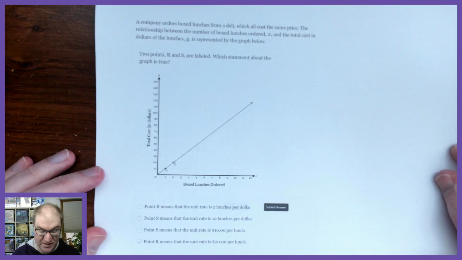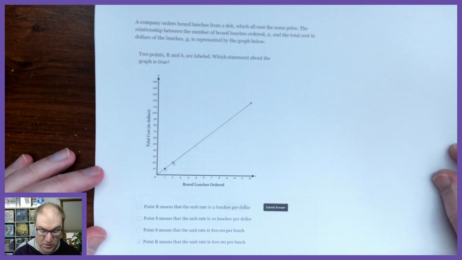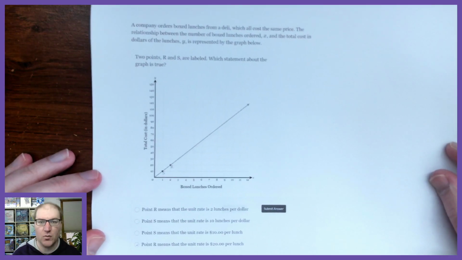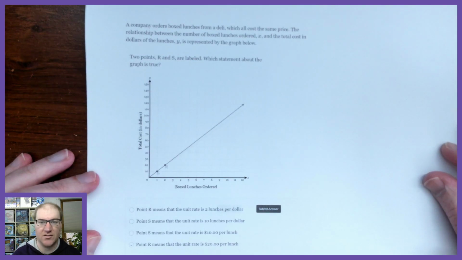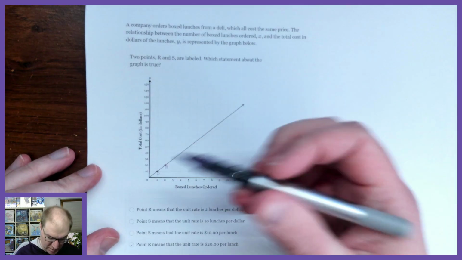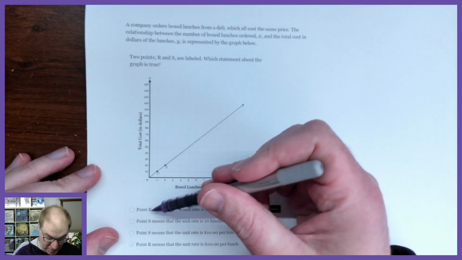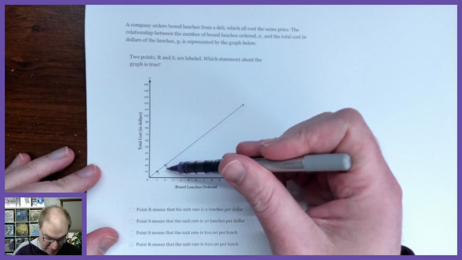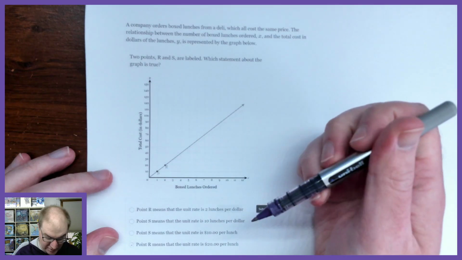A company orders boxed lunches from a deli, which all cost the same price. The relationship between the number of boxed lunches ordered X and the total cost in dollars of the lunches Y is represented by the graph below. Two points R and S are labeled. Which statement about the graph is true? All right, so the first choice here says point R means that the unit rate is 2 lunches per dollar.